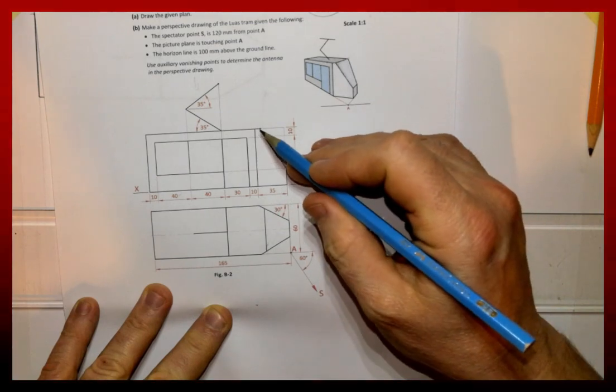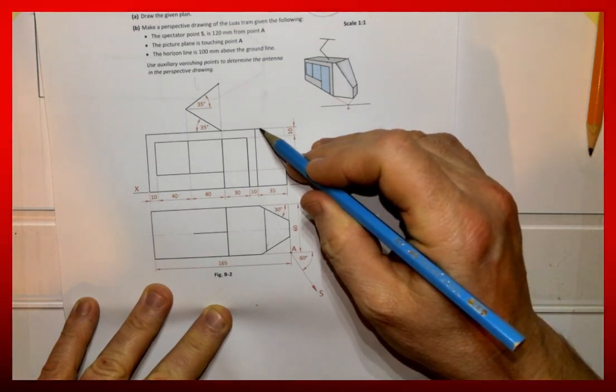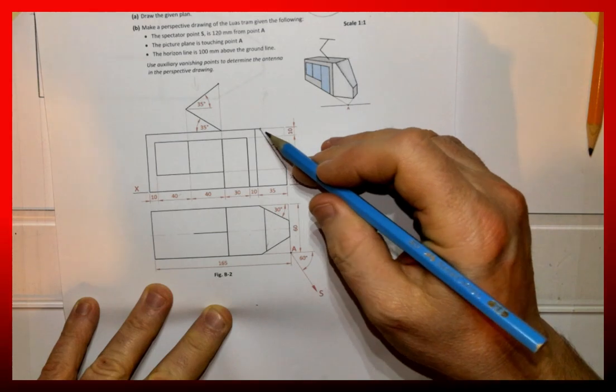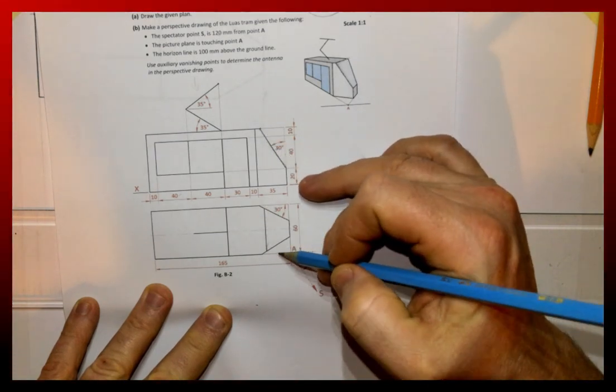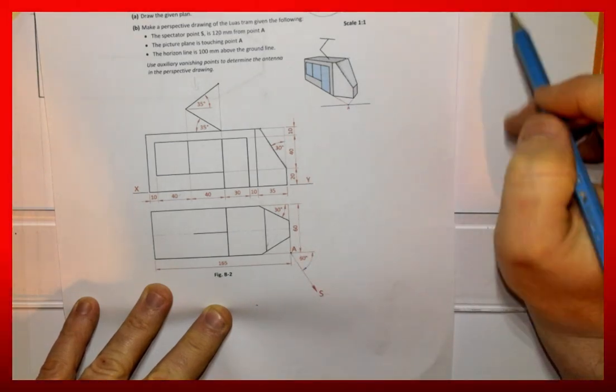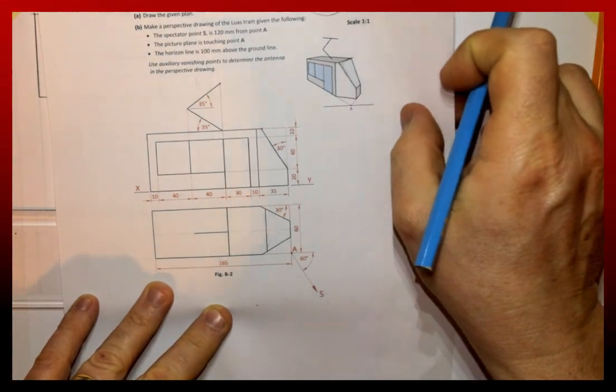So I can locate the position of this point and then get the distance that it is from the front back, and I can then put that into my plan for the front back and give me that line there. So I'm going to do that over here on the right corner of my page, right top corner.